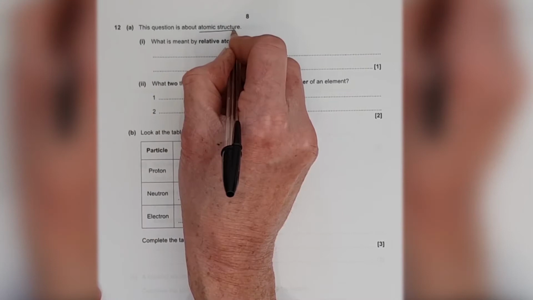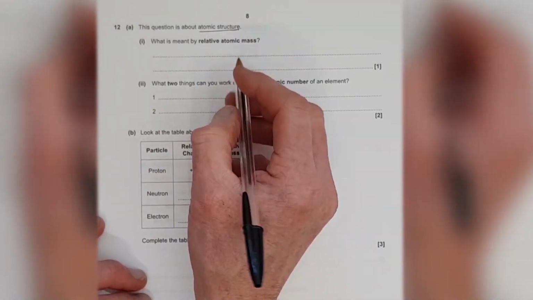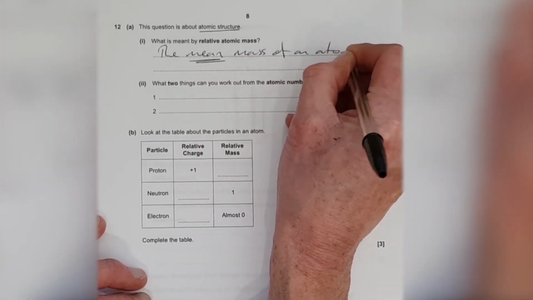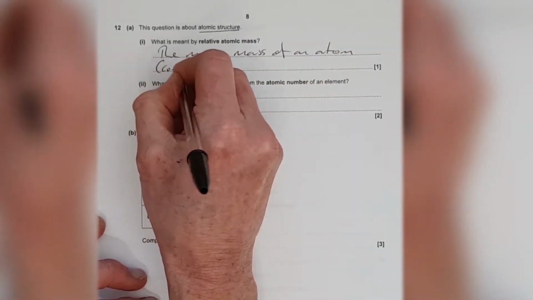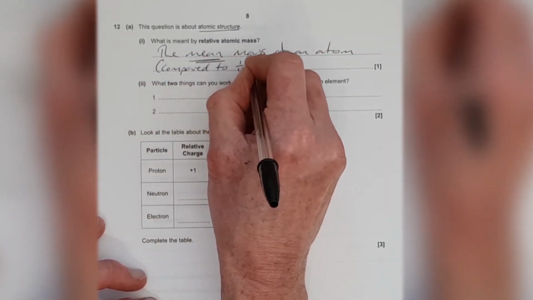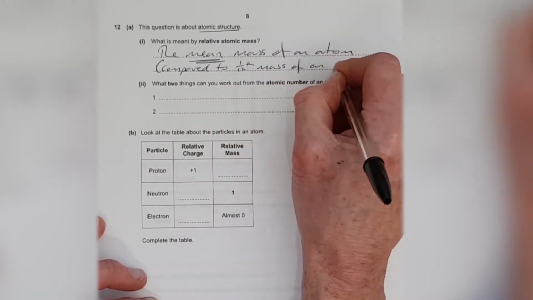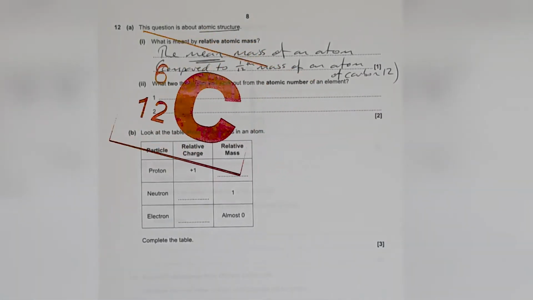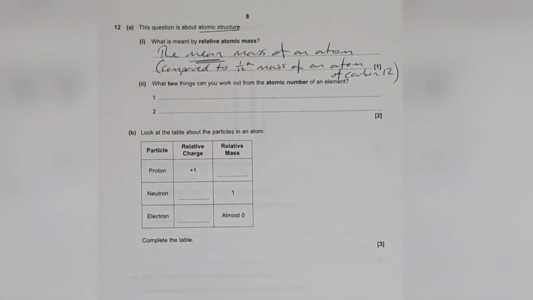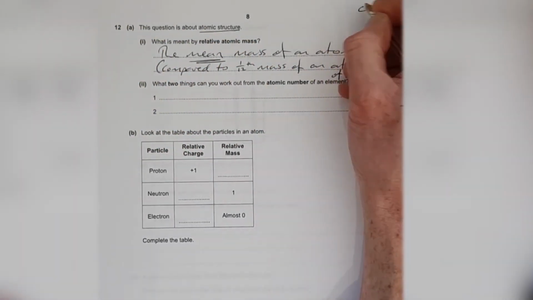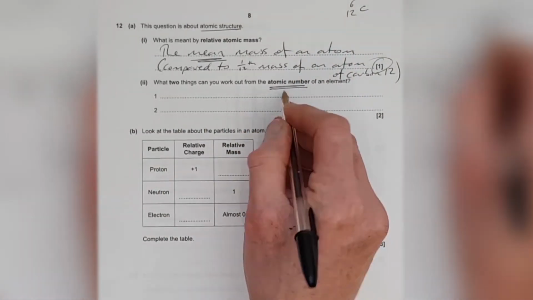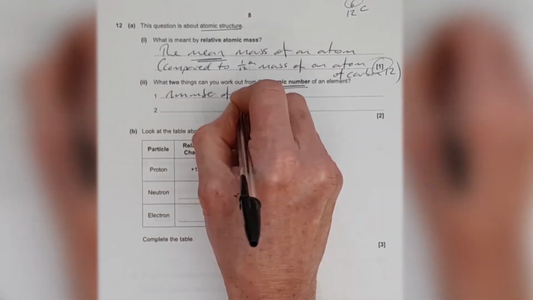Now the relative atomic mass is the mean mass of that particular atom. That's compared to 1/12 of the mass of a carbon atom. Here's carbon, 12 6 C. The smaller number is the atomic number. It tells us the number of protons in that atom. But since atoms are always neutral, there should be as many negatives as positives, so therefore it also tells us the number of electrons.